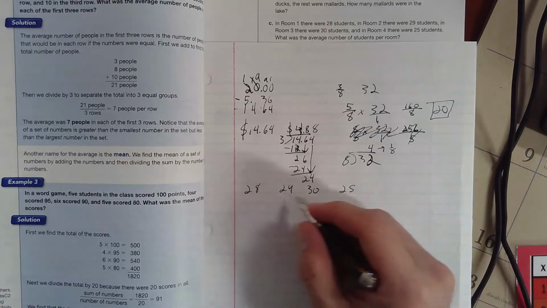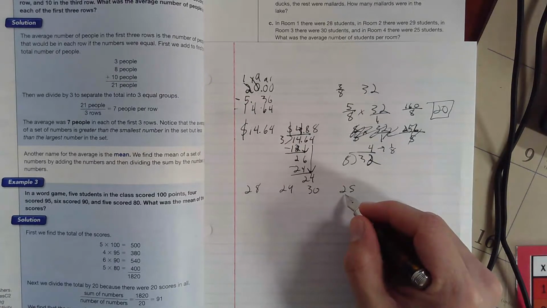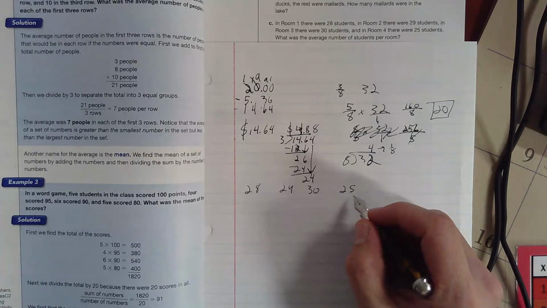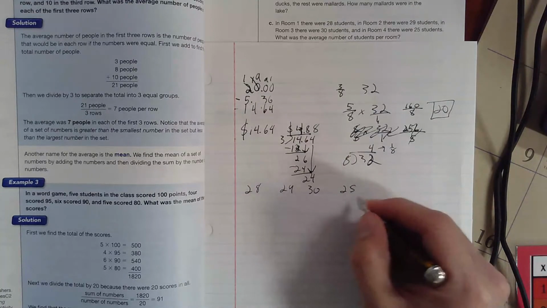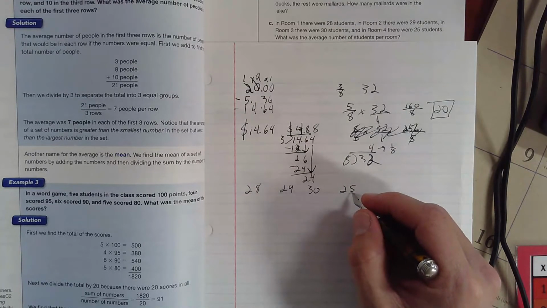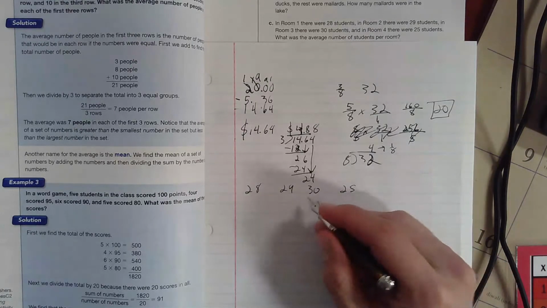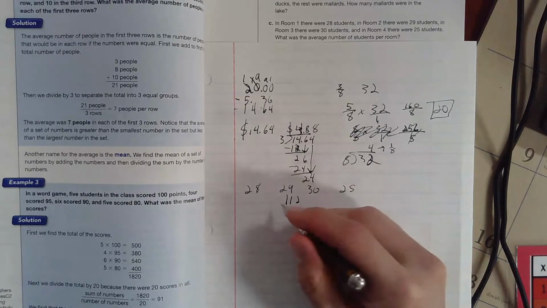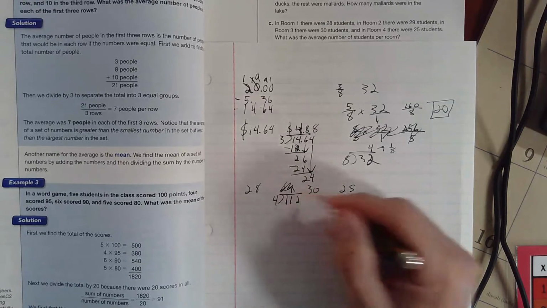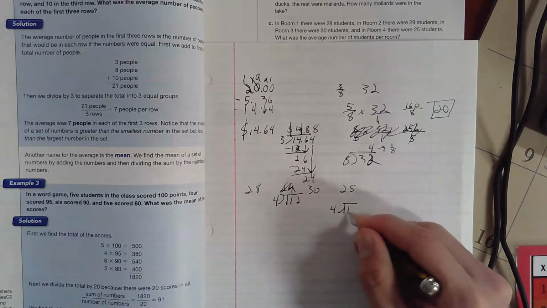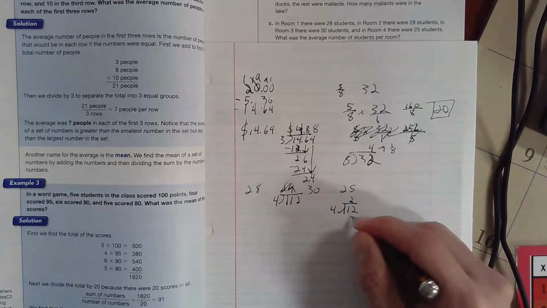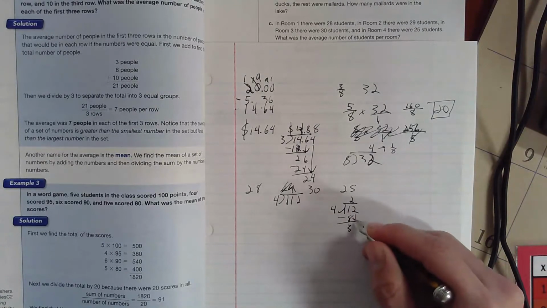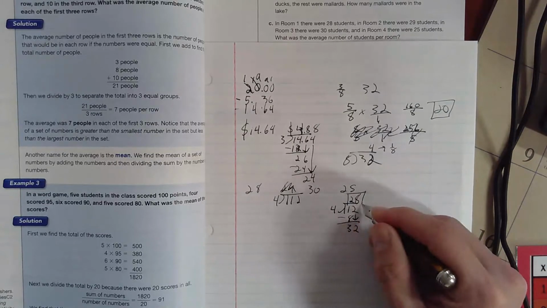Okay, so 1, 2, 3, 4, 5, 6, 7, 8, 9. Sorry, we'll actually do it this way. 17 plus 5 is 22. So 3, 4, 5, 6, 7, 8, 9, 10, 11, so 112. So 112 divided by 4. Let me write this better. 2, 8, 3, 2 comes down, 8. So 28 students per room.